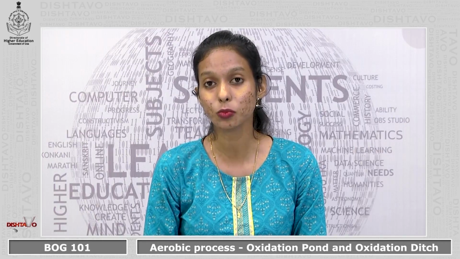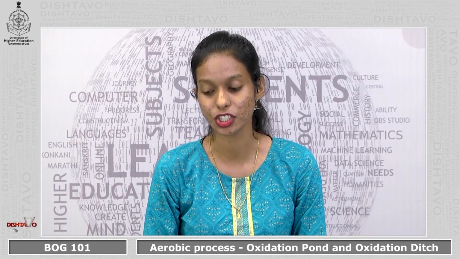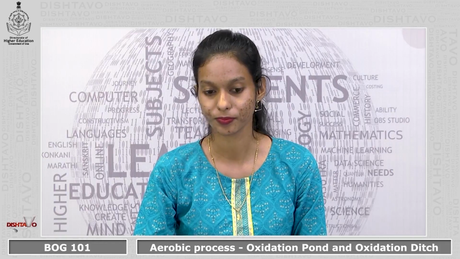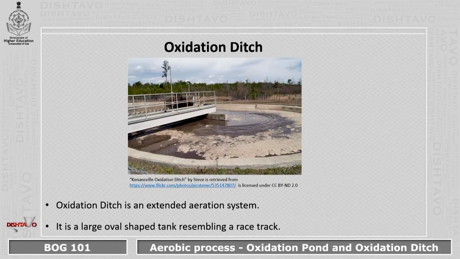Having seen about oxidation ponds, let us move on to oxidation ditch. This is a picture of an oxidation ditch. Oxidation ditch is an extended aeration system. It is constructed in a large oval-shaped tank which resembles a racing track.